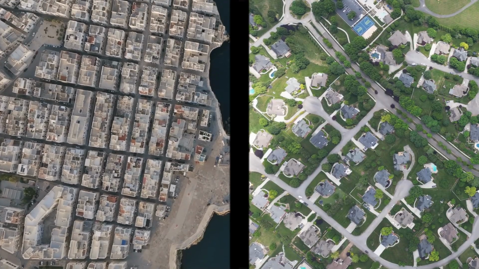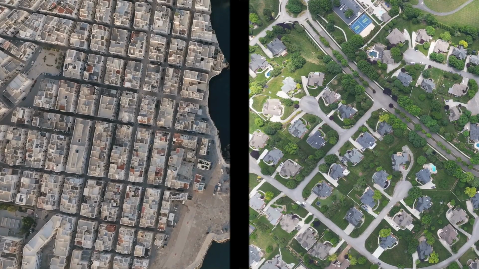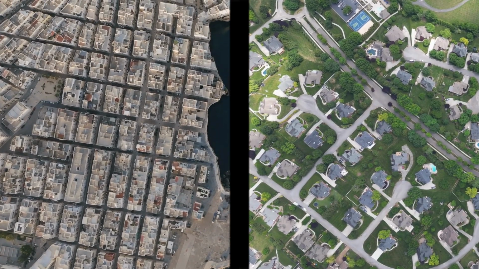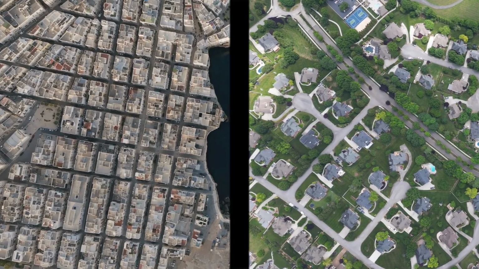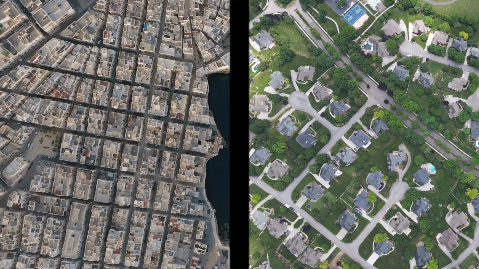Look at these two places. Both are cities. Both have houses, roads, people going to work, kids walking to school, or not walking, as we'll get to. But they feel completely different. Not just visually, functionally. The way movement works, the way neighborhoods form, the way strangers interact, all of it flows from one thing, the shape of the streets.